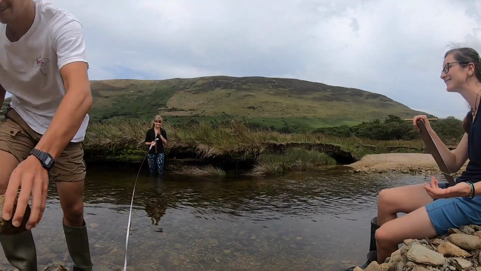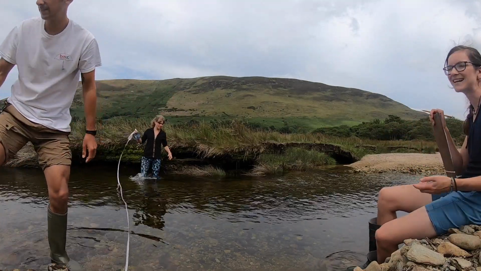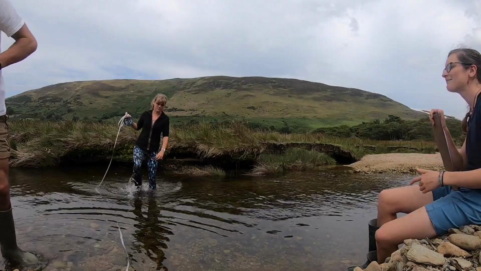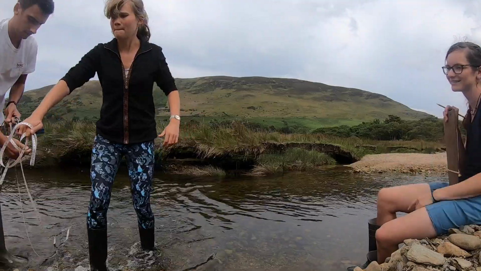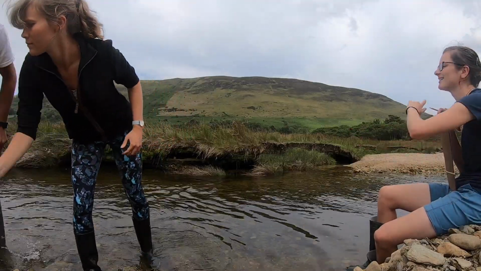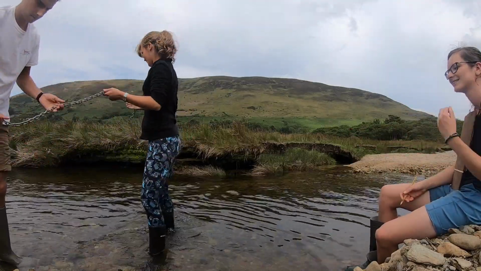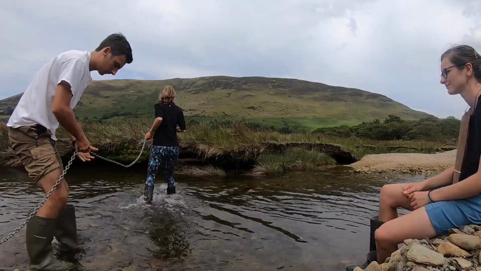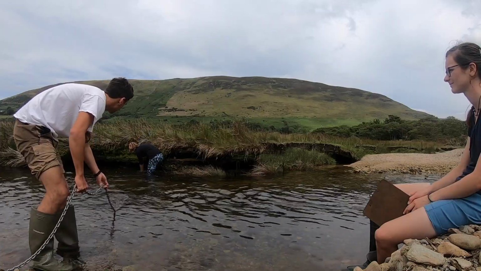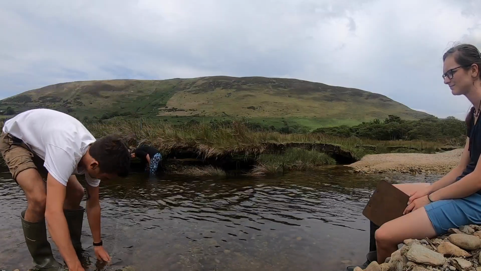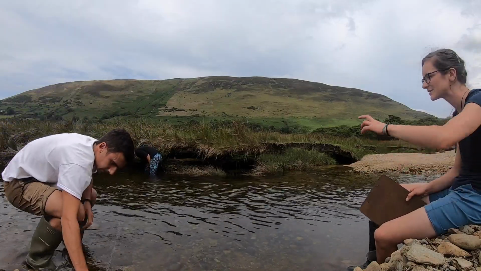The last thing we need to do here is look at the wetted perimeter. For this, we're just going to take the chain and we're going to drag it across the bed of the river from bank to bank, making sure it's in all the nooks and crannies as we go along. So make sure it's laid across the bottom.